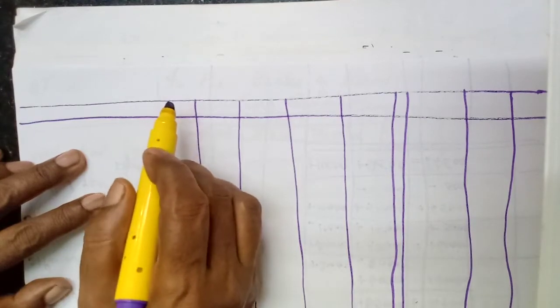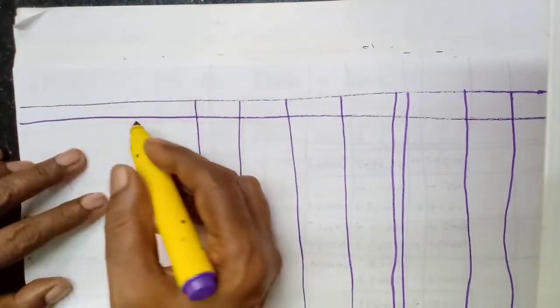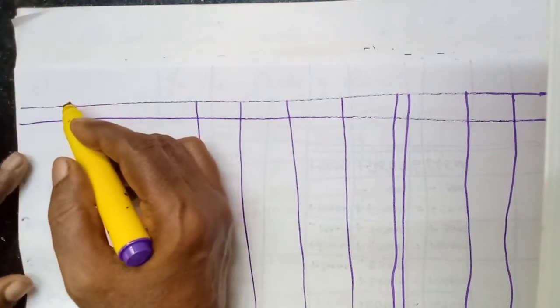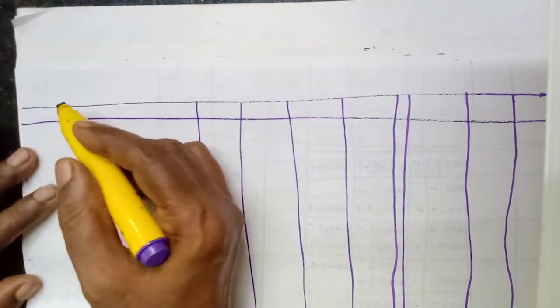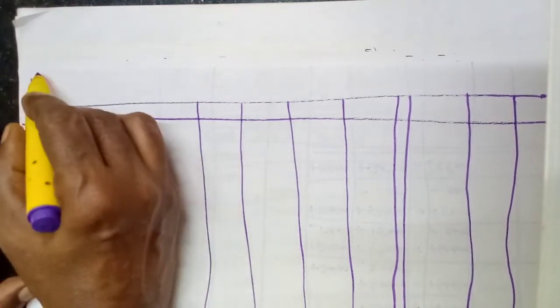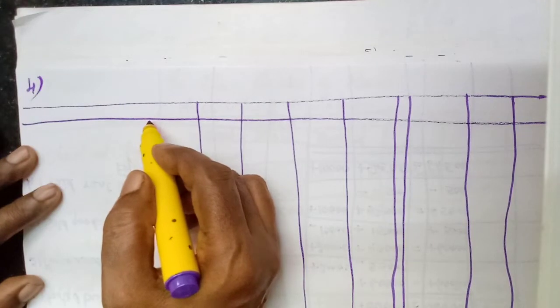Now we will start doing. First you should write the question number. Whenever you start to write the answer, first you have to write the question number. Here 4. Then you have to write the heading first.